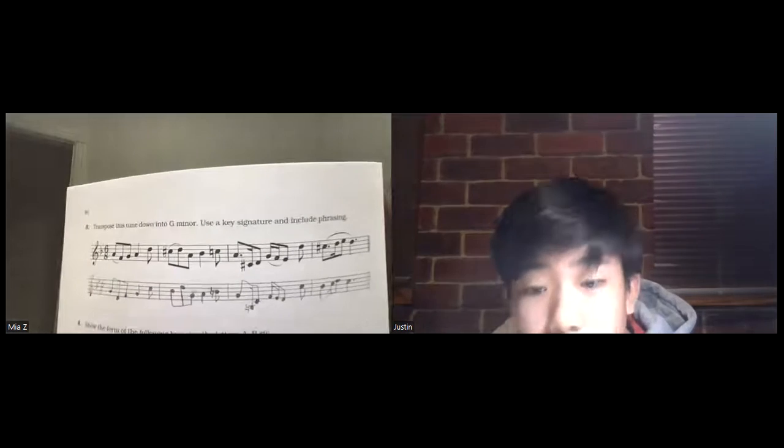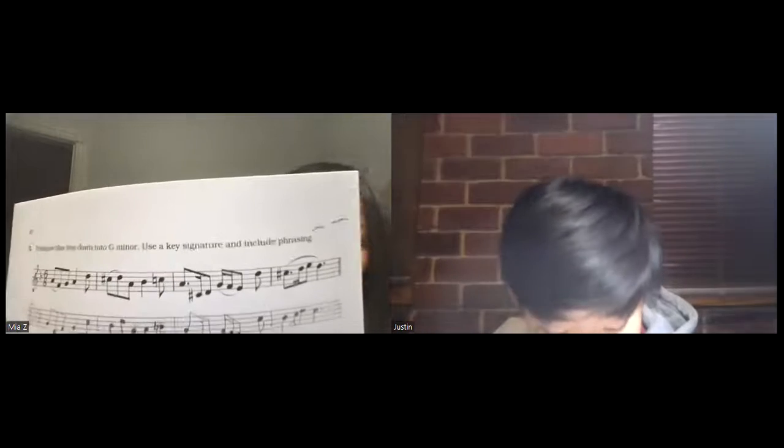So which one was wrong? There's an accidental, you see that C sharp in the third bar? Make sure you include that accidental.